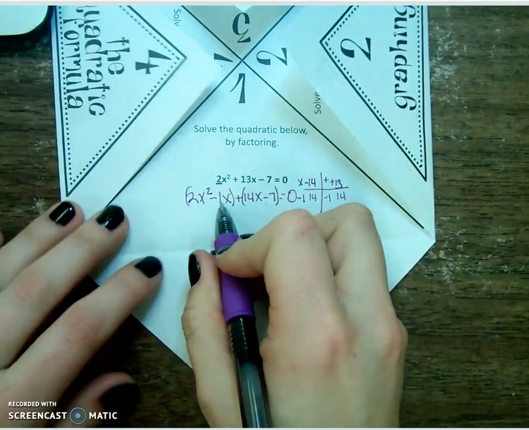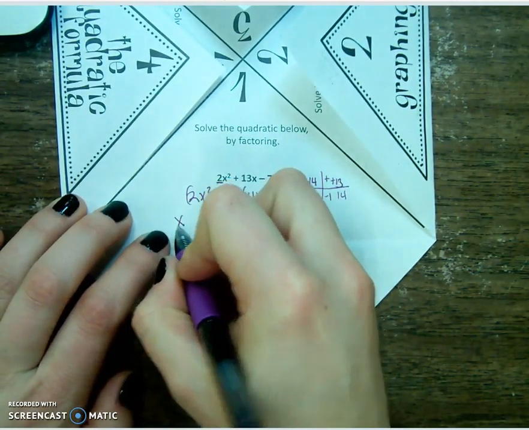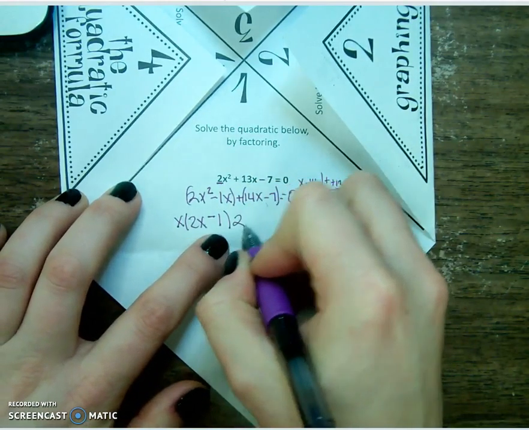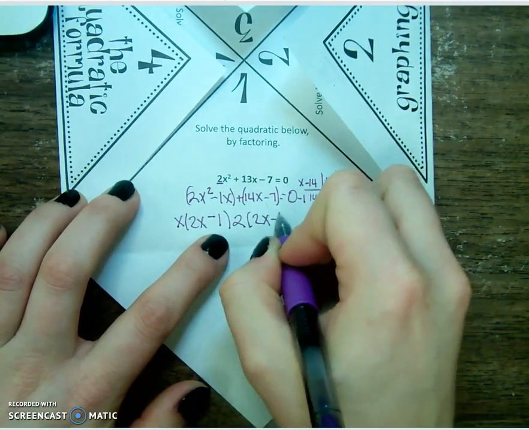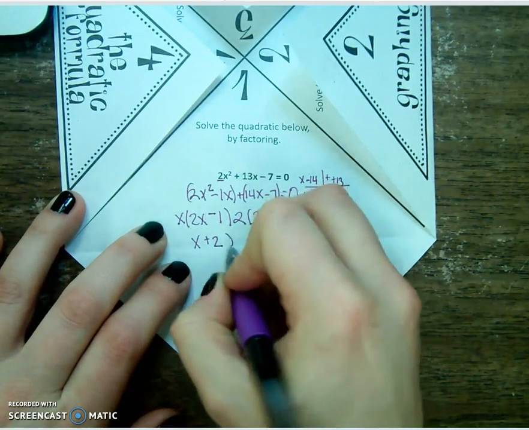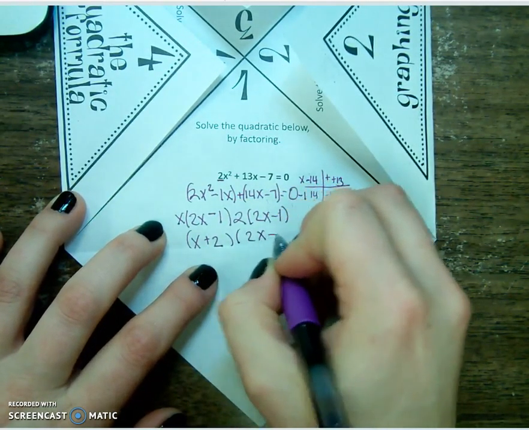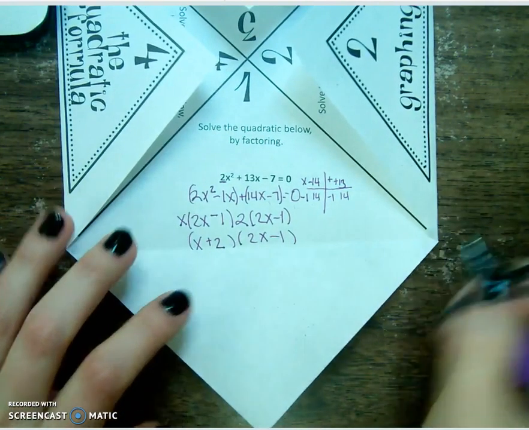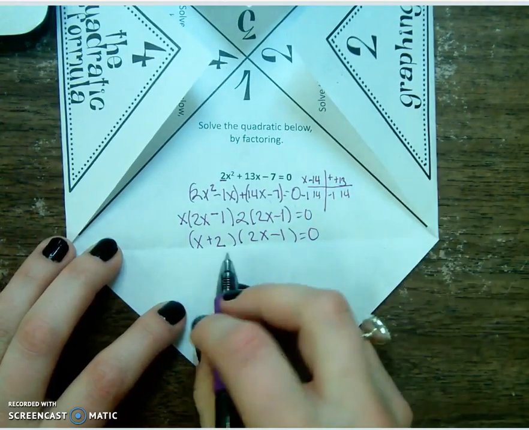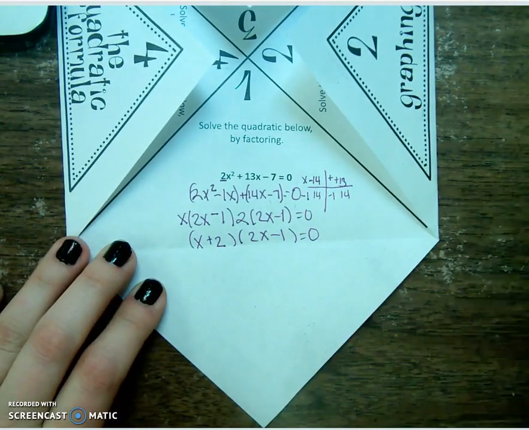What can I pull out here? I can pull out an x. I'm left with 2x minus 1. I can pull out a 2. I'm left with 2x minus 1. So my two factors are x plus 2 and 2x minus 1. This is all equal to 0, so now I'm going to set each of them equal to 0.